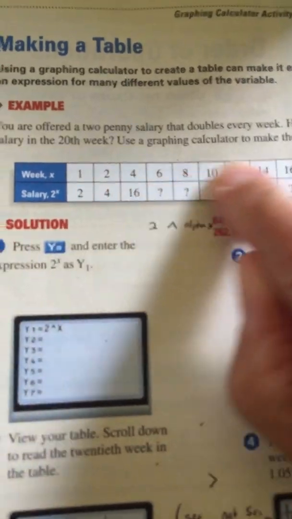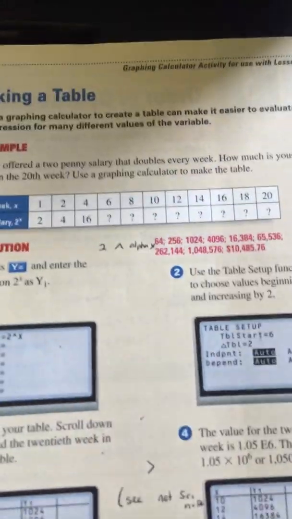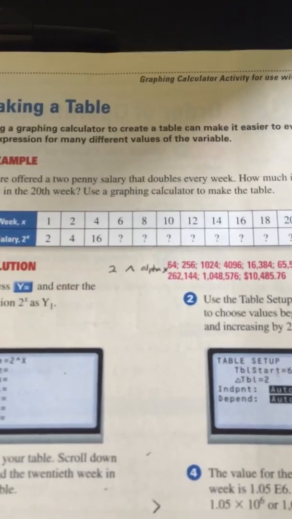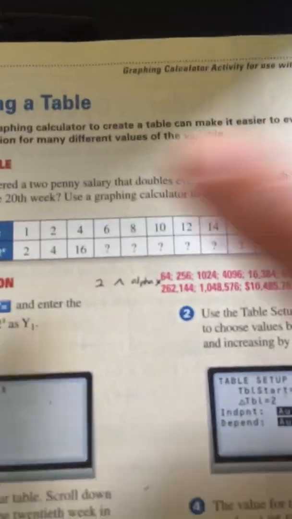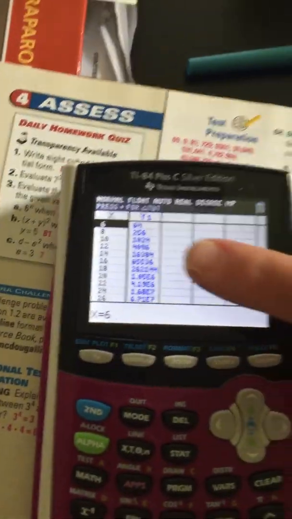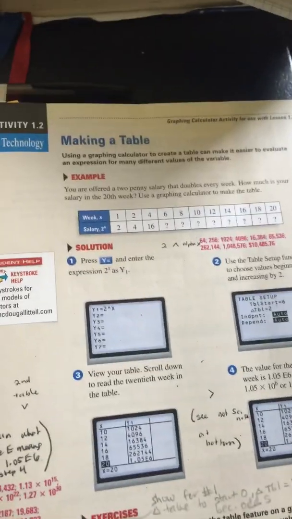Now, I like making tables vertically instead of horizontally. I always make my if-then tables horizontal, the thing you can use to plot your points and make your graph. So if you were getting the answers to these, you would look and say, okay, 6 is 64, and you would write it in the table.